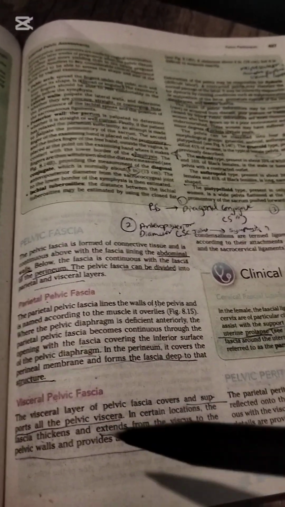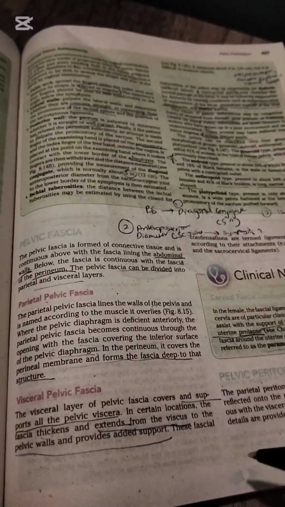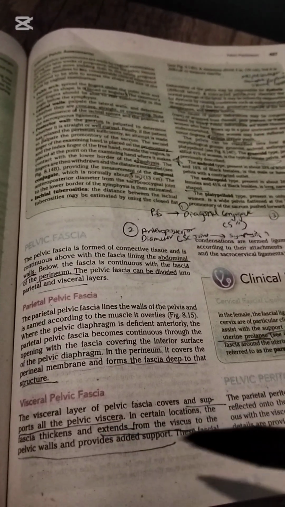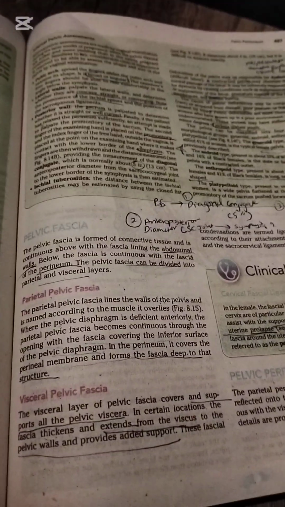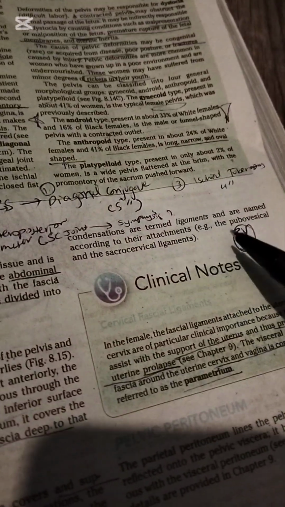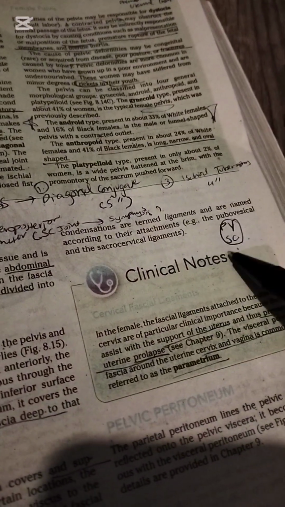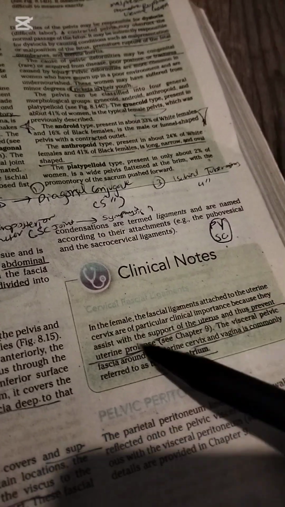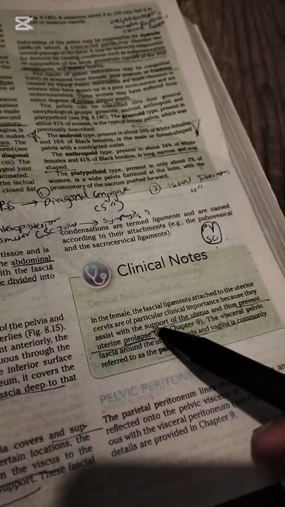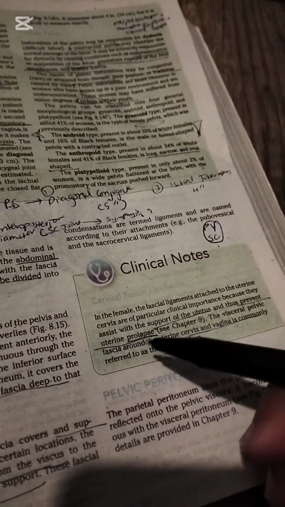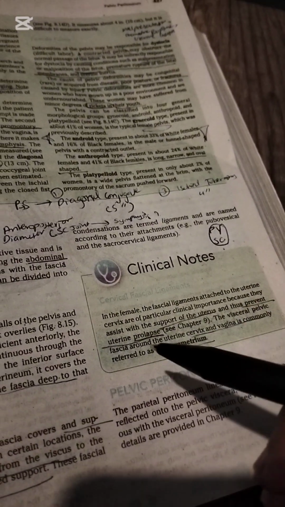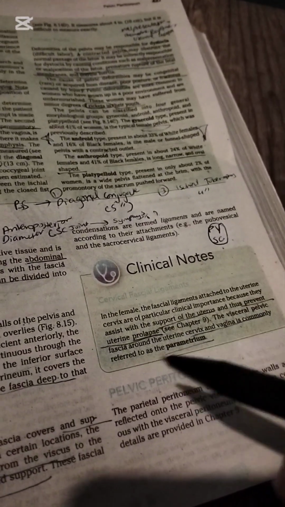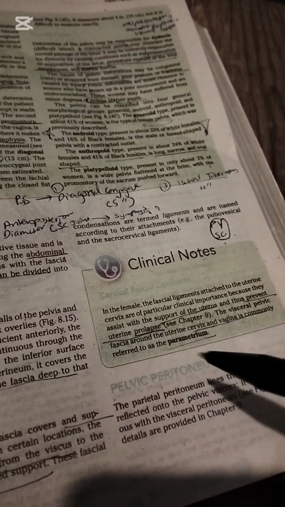Visceral pelvic fascia condensations will form the ligaments, and it is going to support all the pelvic viscera. In certain locations, it is going to thicken and extend from the viscus to the pelvic walls and provide added support. These condensations then become ligaments, such as the pubovesical and sacrocervical ligaments. Cervical fascial ligaments: in the female, these ligaments are attached to the uterine cervix, and they are of clinical importance because they assist with the support of the uterus and prevent uterine prolapse. Visceral pelvic fascia around the uterine cervix and vagina is commonly referred to as parametrium.